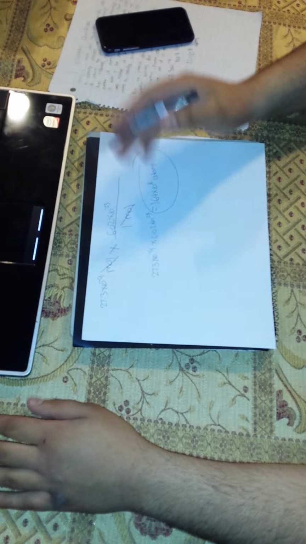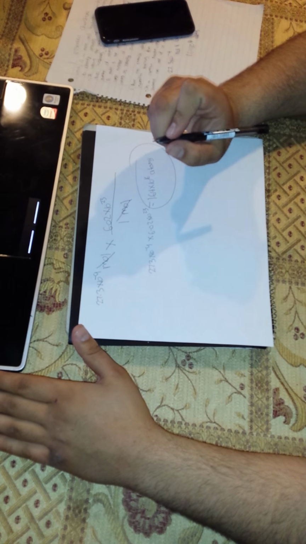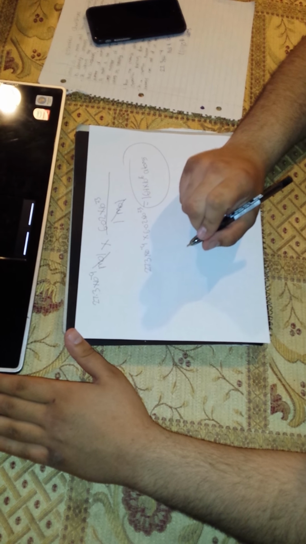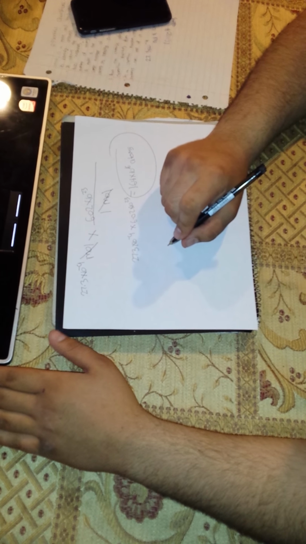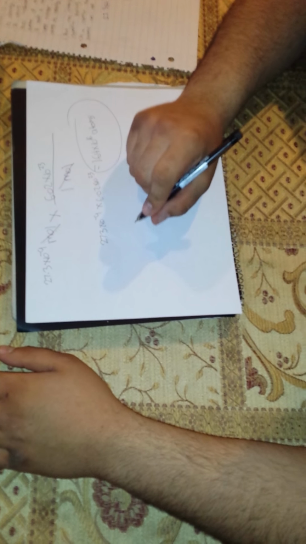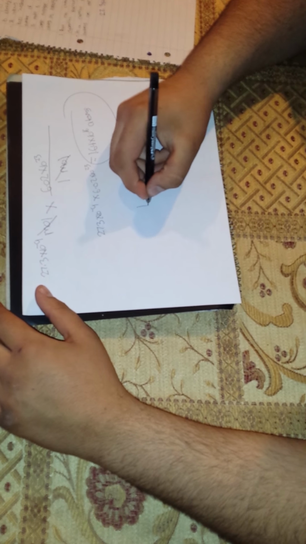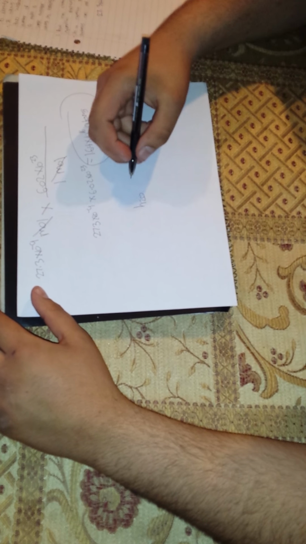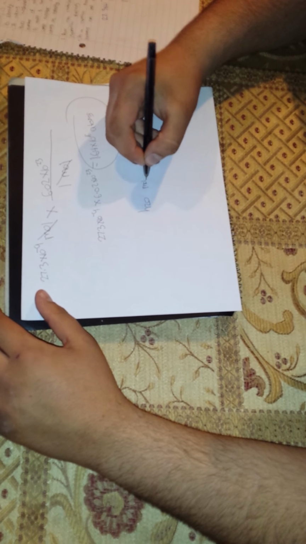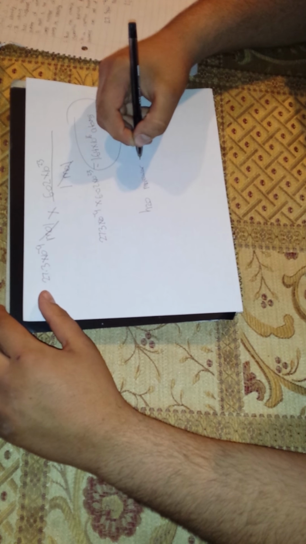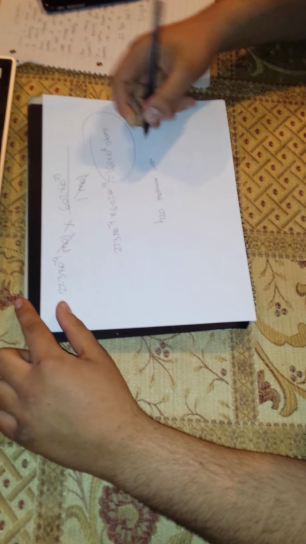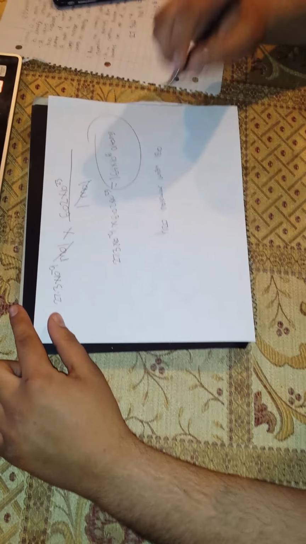Okay, so what we have here is the mole. A mole of any substance is the molecular weight of that substance in grams. For example, you have H2O, and it has a molecular weight of 18.0.